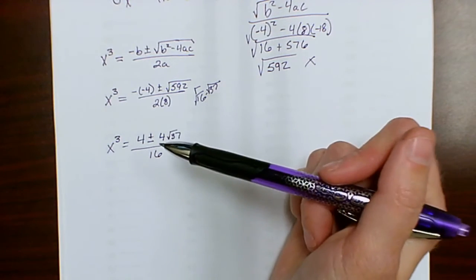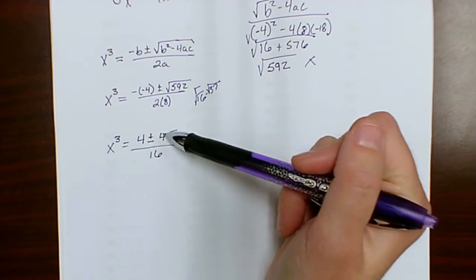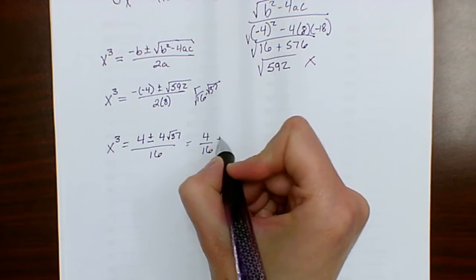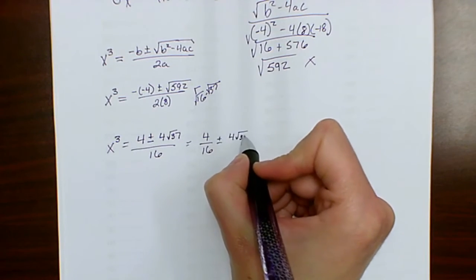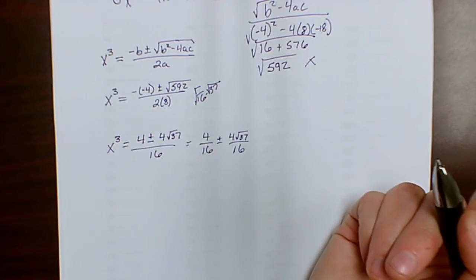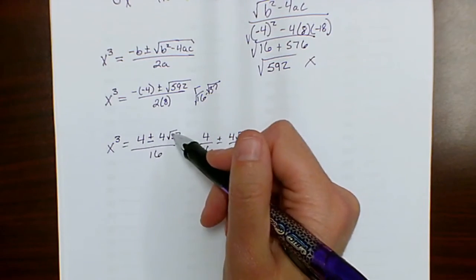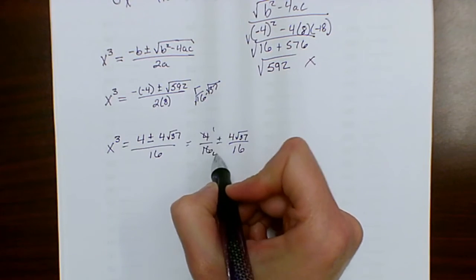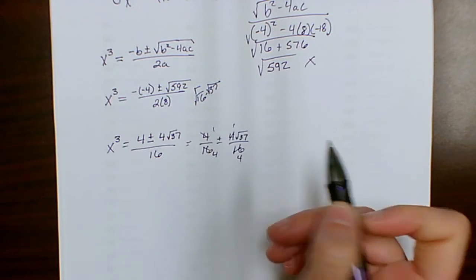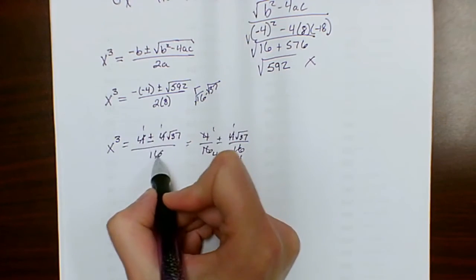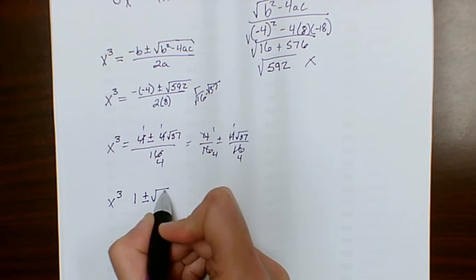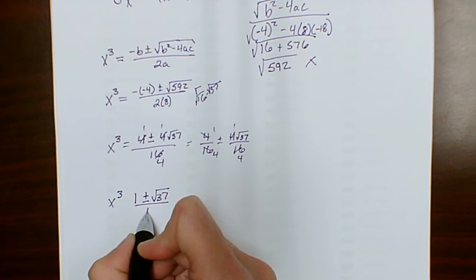Now, take a look at this. We can actually rewrite this as 2 different fractions. Or since both of these 4's can go into 16, we can actually reduce them. In this case, we'll just go 1, 1, and 4. So we'll have 1 plus or minus the square root of 37 over 4.